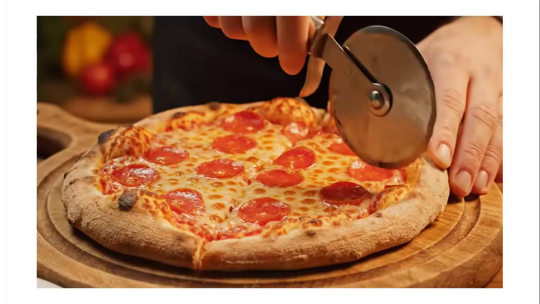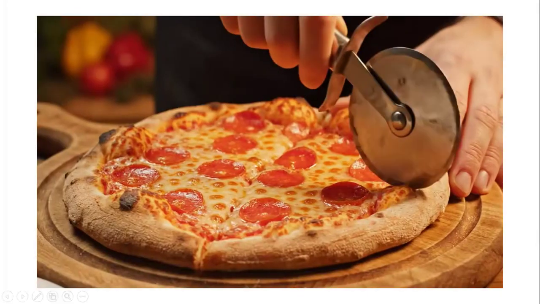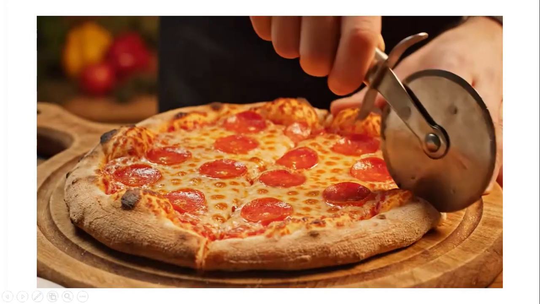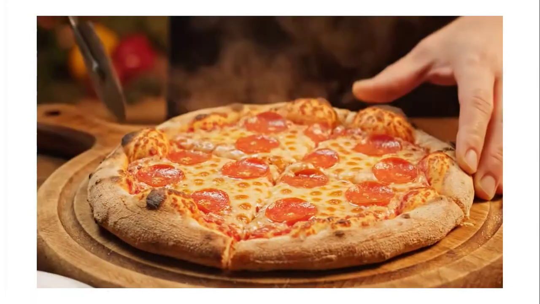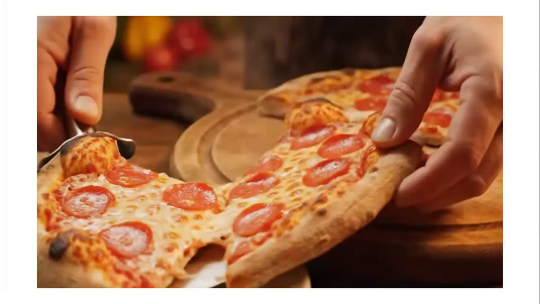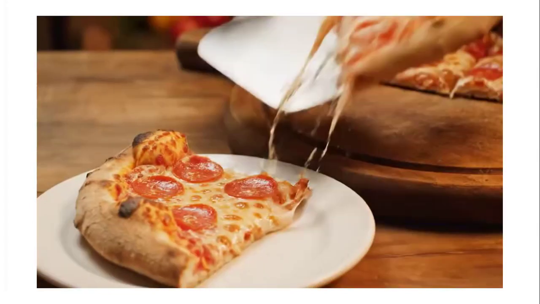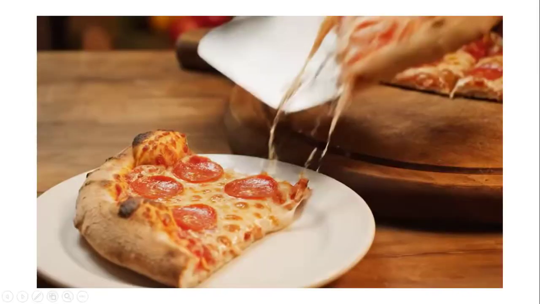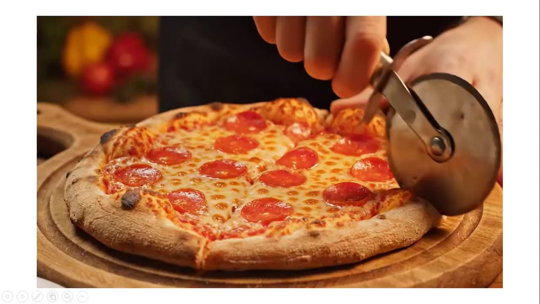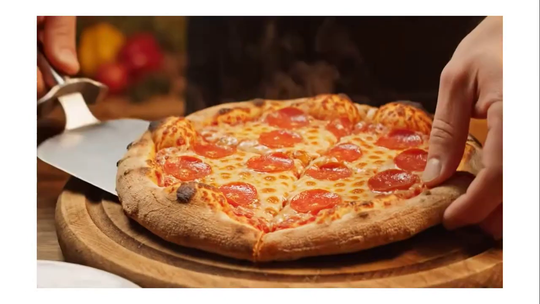See this? One pizza, making 4 equal parts, taking one part separately. In those 4 equal parts, taking one part. This is a pizza. One pizza dividing into 4 equal parts and taking one part.